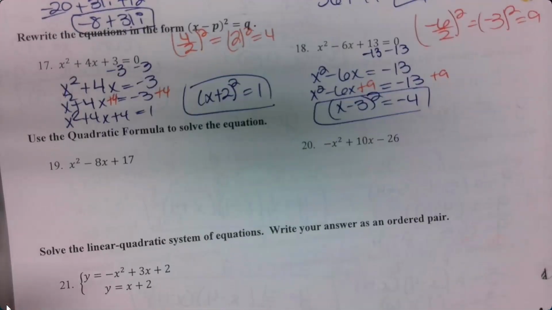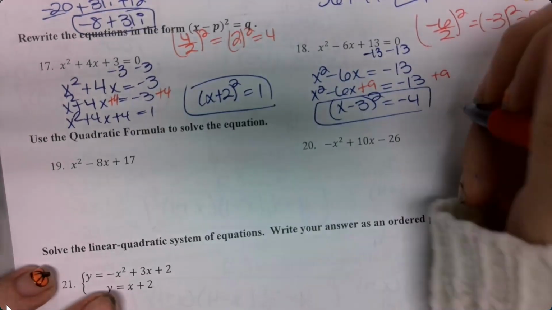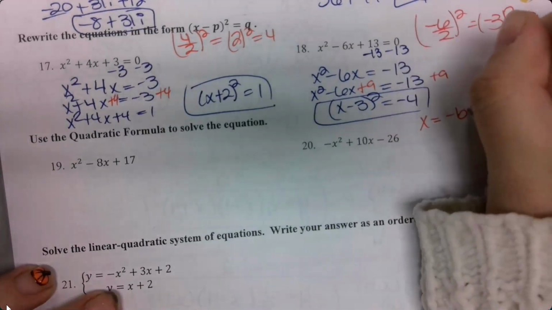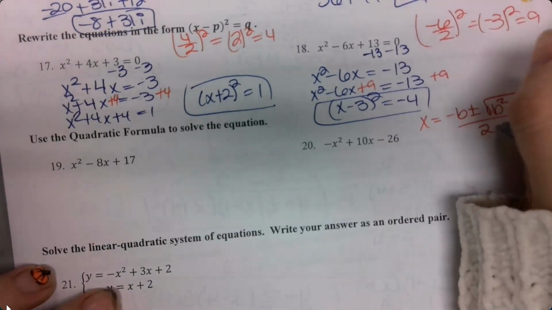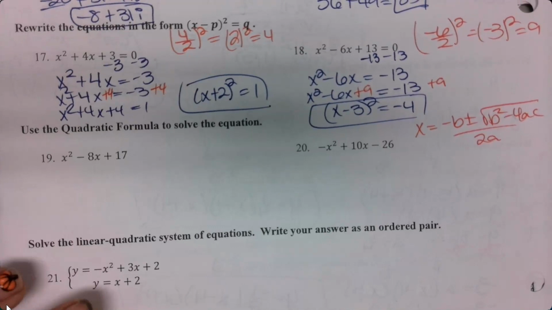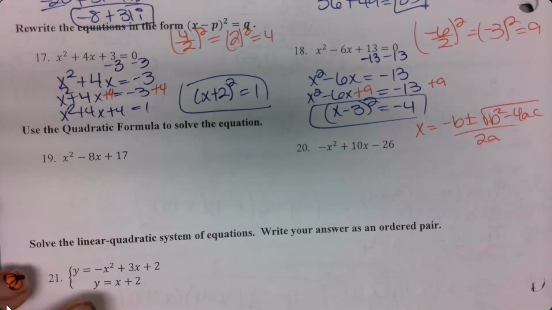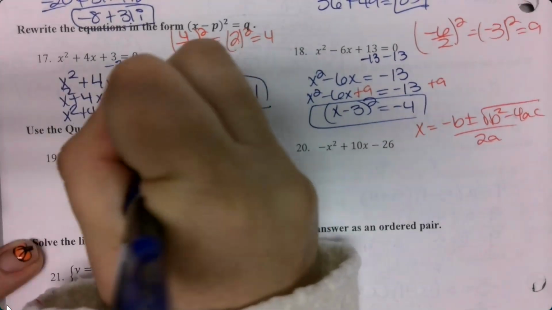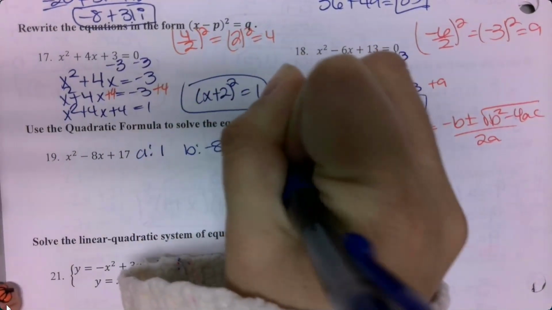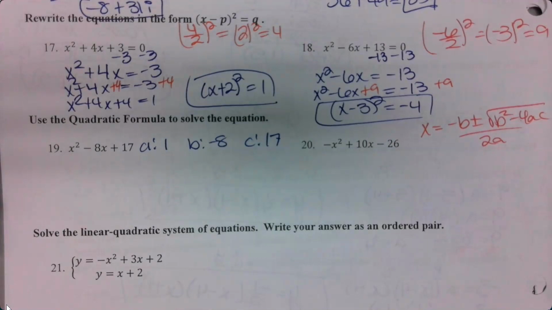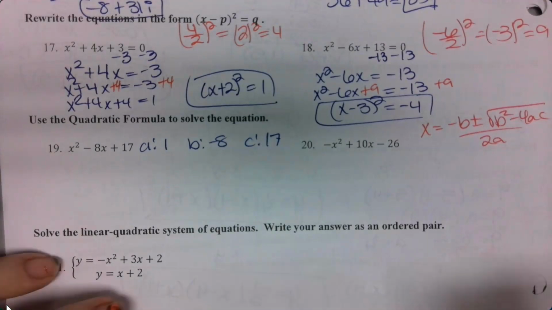Number 19 wants me to use the quadratic formula to solve. That is x equals -b plus or minus the square root of b squared minus 4ac all over 2a. So I want to identify my a, b, and c. My a is 1, my b is -8, my c is 17. Then I want to go ahead and plug in.